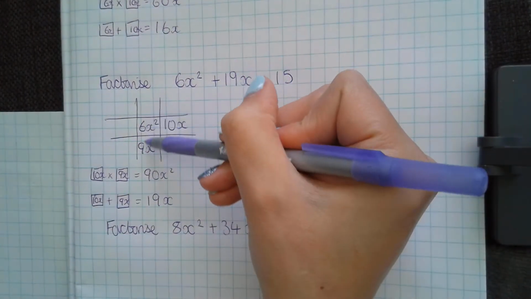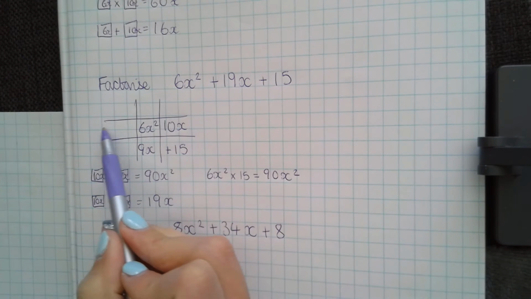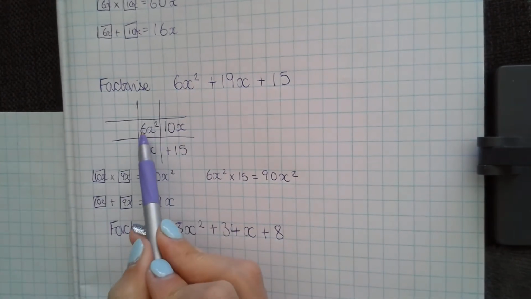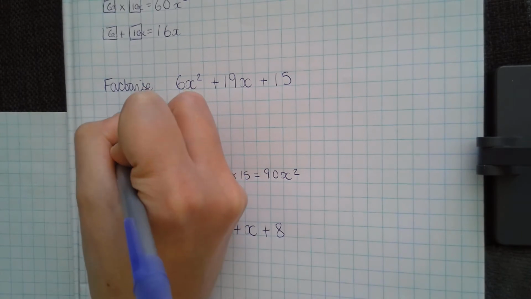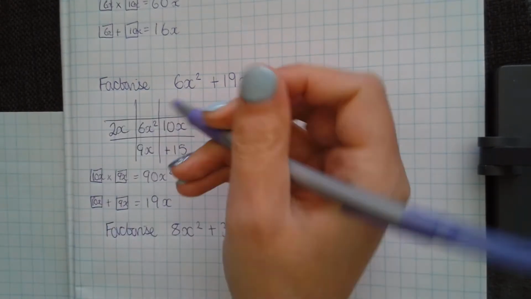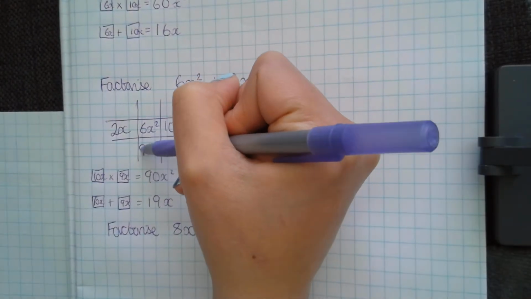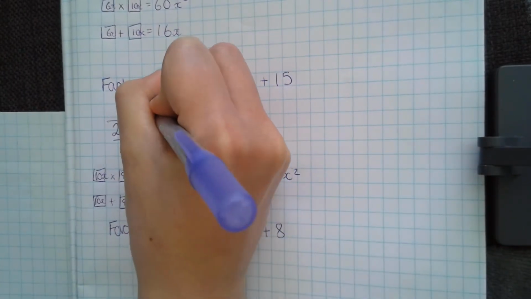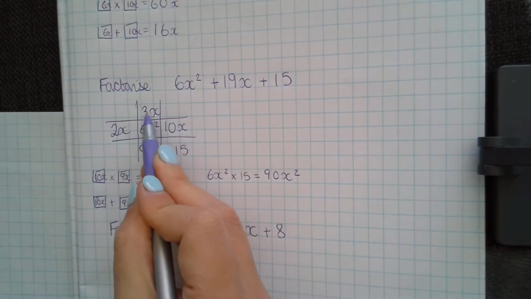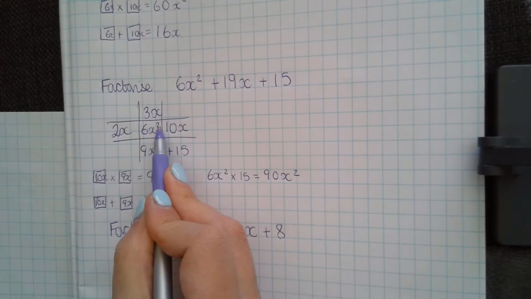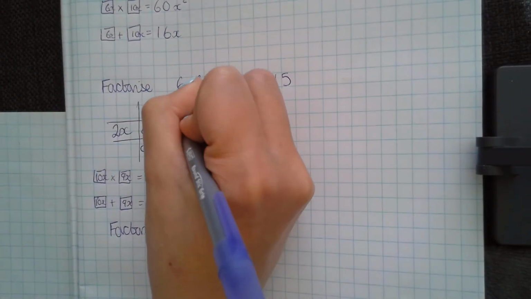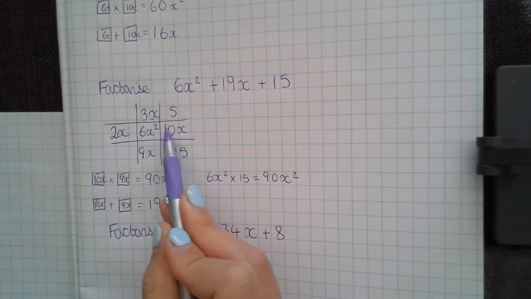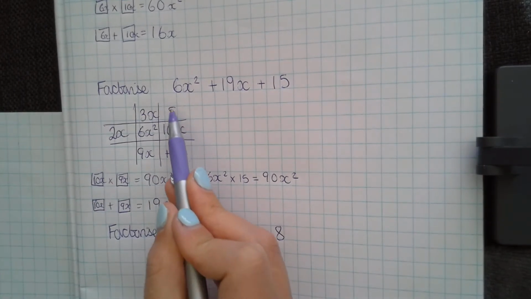The highest common factor of this column or this row, so do one of those first. So the highest that goes into 6x squared and 10x is 2x. And then the highest in 6x squared and 9x is 3x. Or we could have done 2x times what must make 6x squared. So 2x times what makes 10x? Well, that's 5. Or the highest common factor of 10x and plus 15 is also 5.